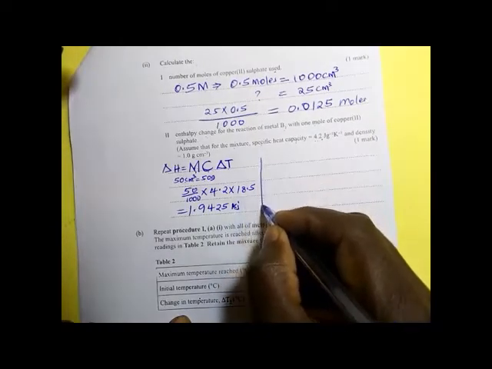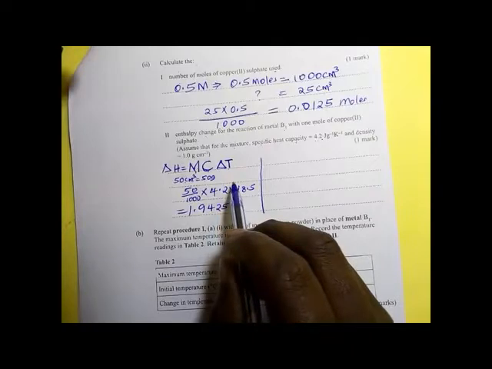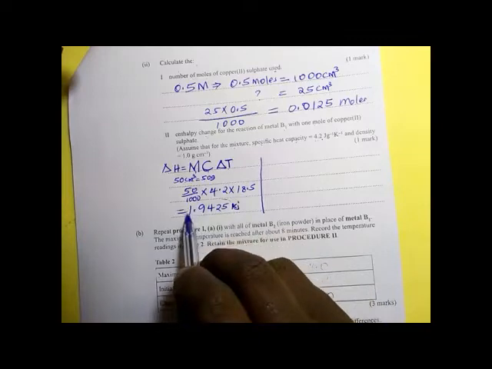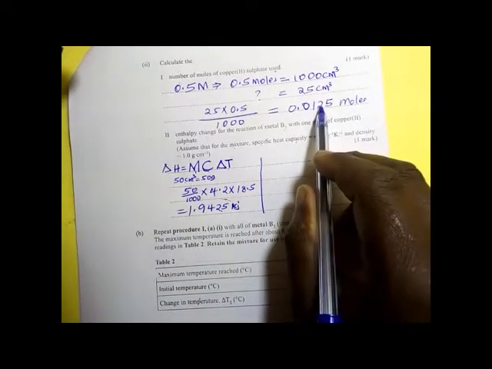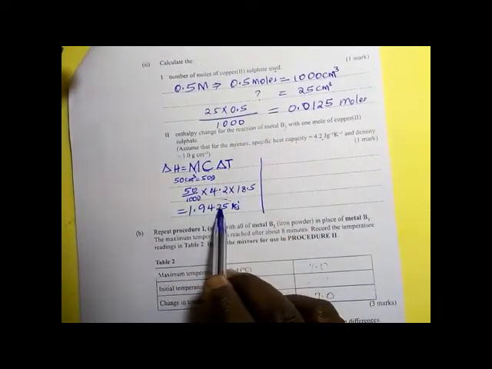Okay, now the next thing is to calculate the molar enthalpy change. So we know the number of moles that produced this amount of heat. This number of moles of the copper sulfate was able to produce this amount of heat.